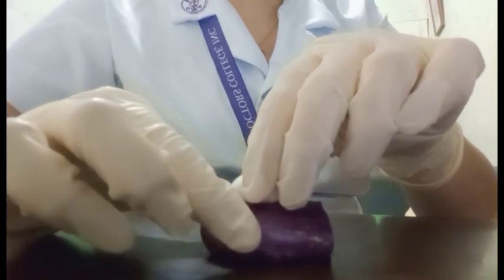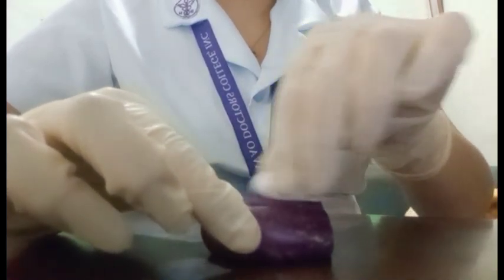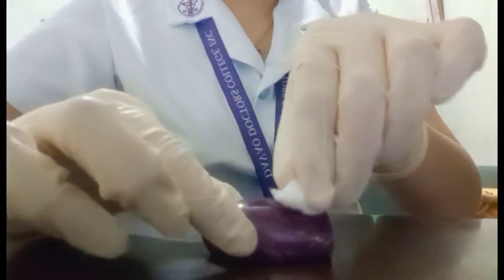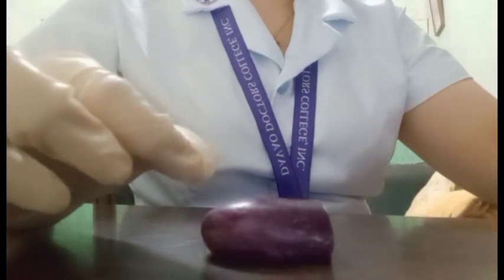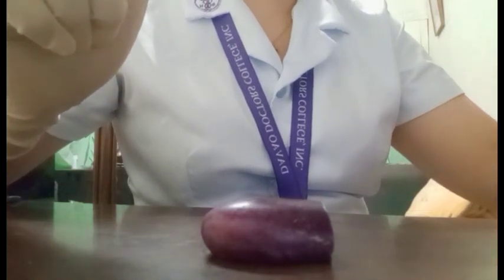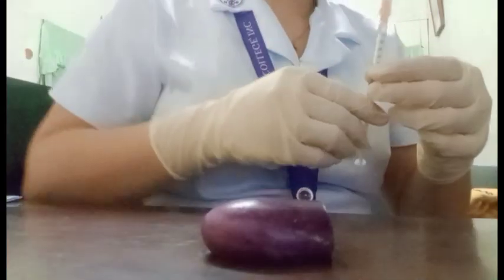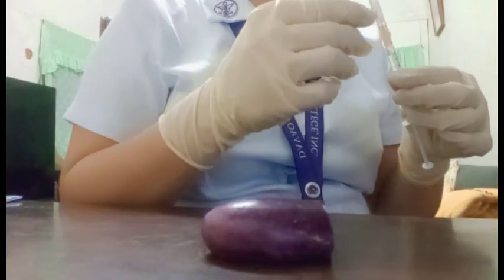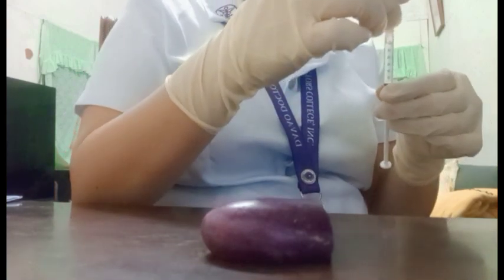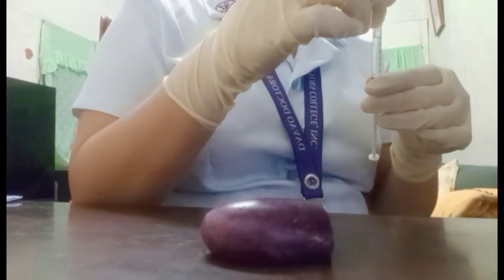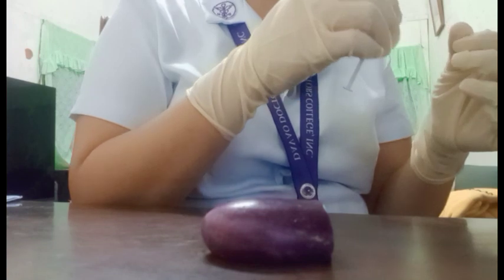After doing that, we're going to get our syringe and prepare it for injection. So we'll have to remove the cap of the syringe, and then if there are air bubbles, we can tap the barrel to remove the trapped air bubbles.